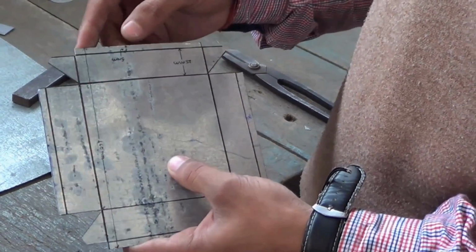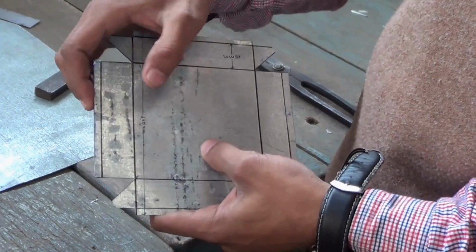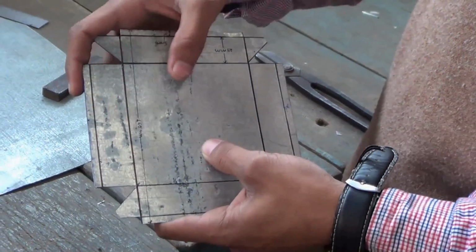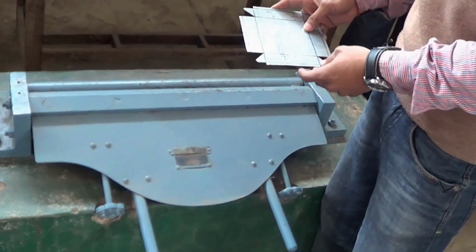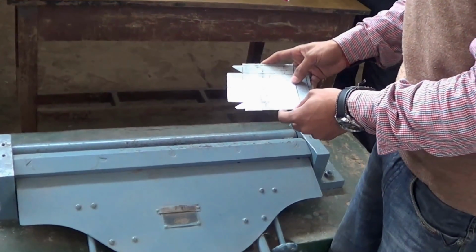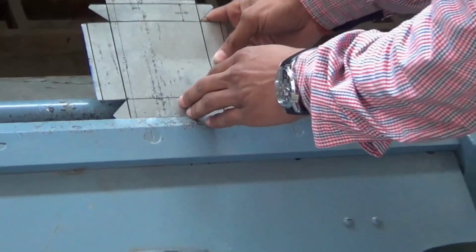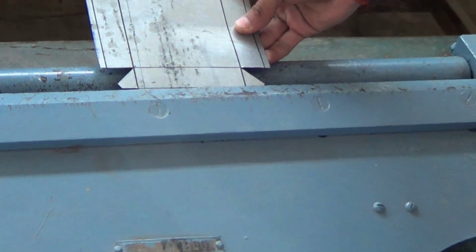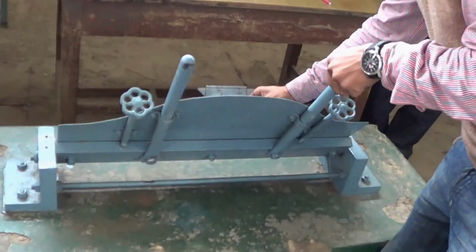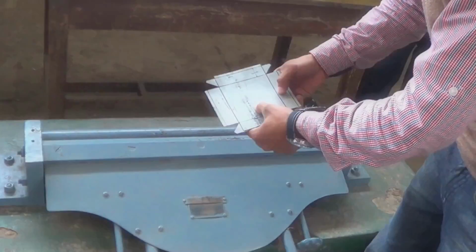The next step is to fold these edges and also to fold these flaps. The important point to keep in mind is that folding of edges and folding of flaps has to be in the opposite direction. For folding these edges, we will use the edge folding machine. For this, we'll insert the edges into this machine and we'll move the handle upside. Similarly, we'll fold the edges of all four sides.